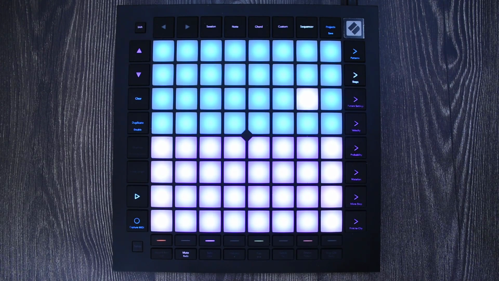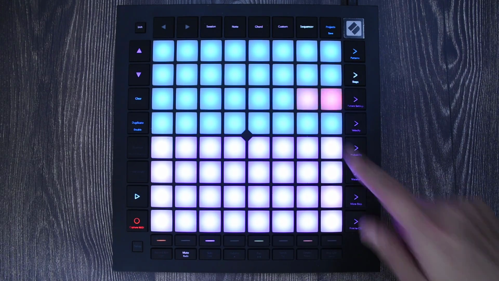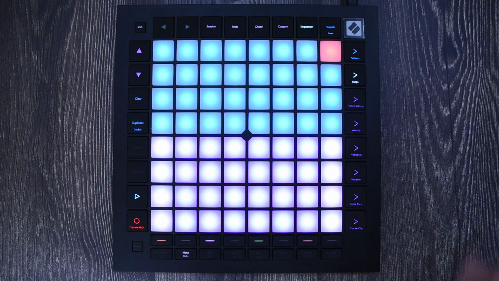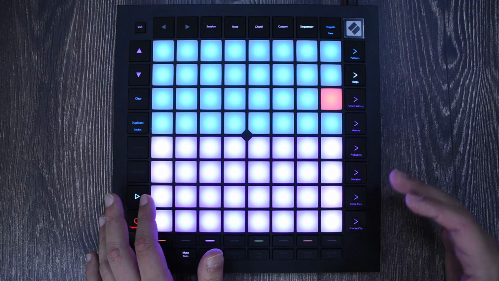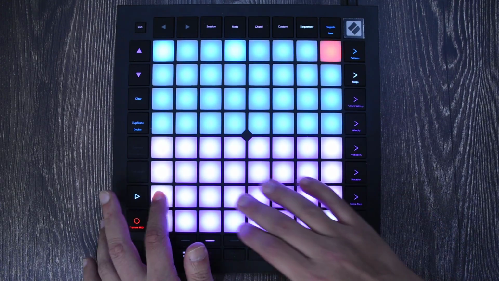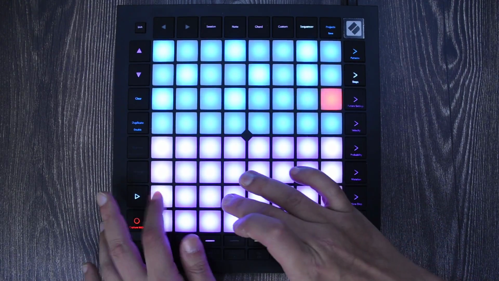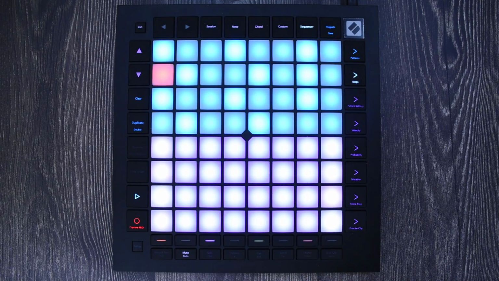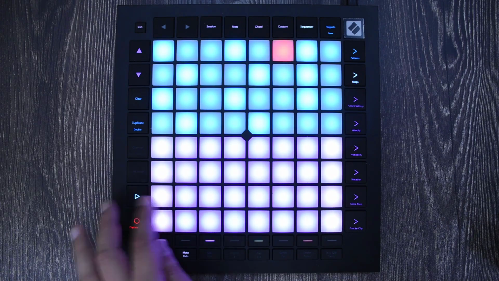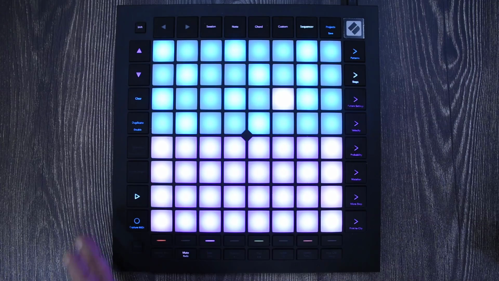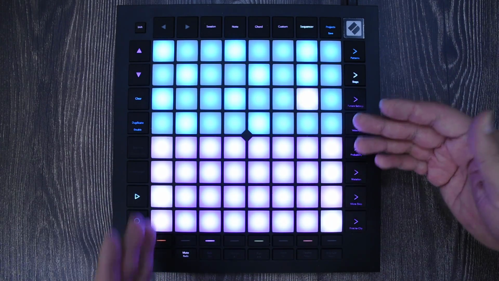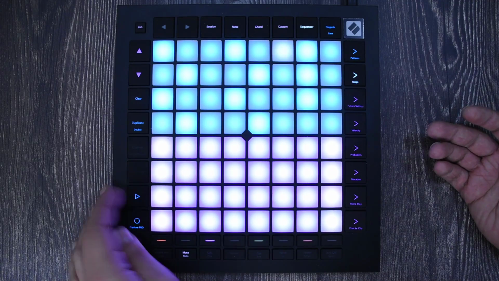So, how can you record? Well, you have right here the record. As soon as you play it, it turns red, and now you just need to play to record something. And there you go. Cannot get easier than that. Just like before, if you want to get out of the record mode, you just tap it and you get out.